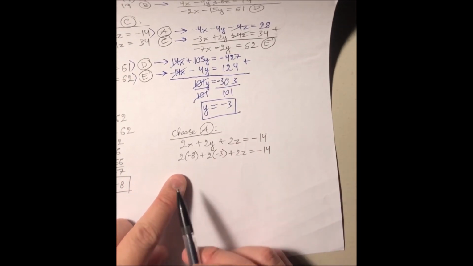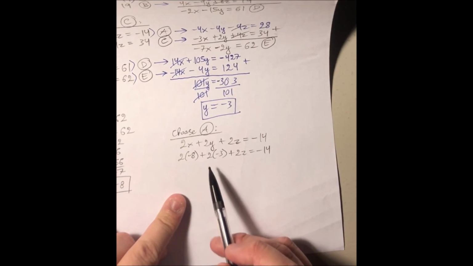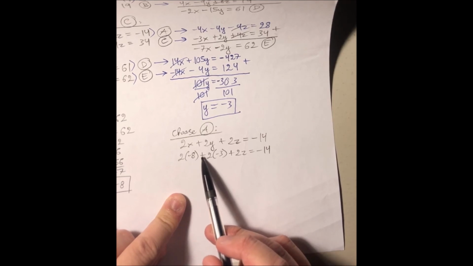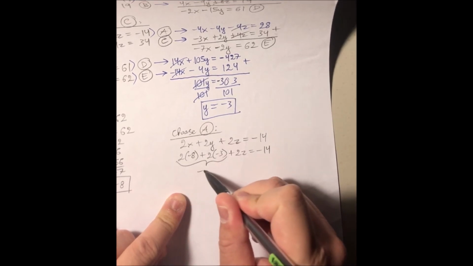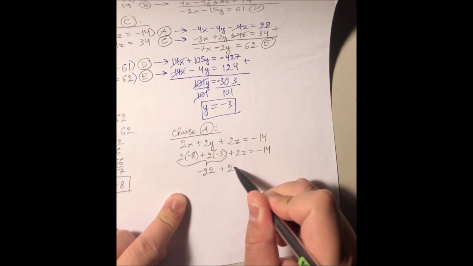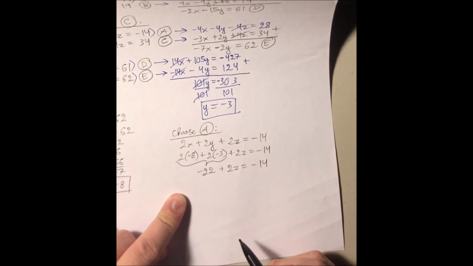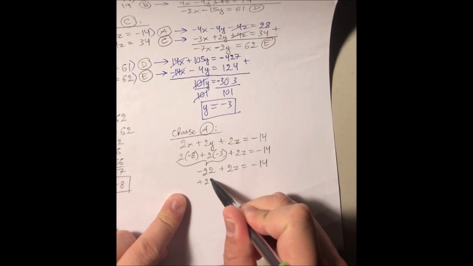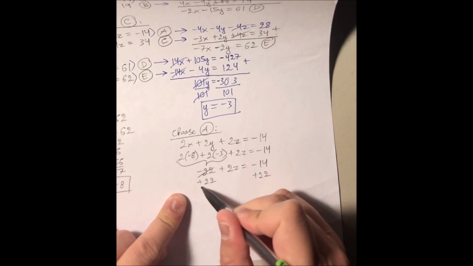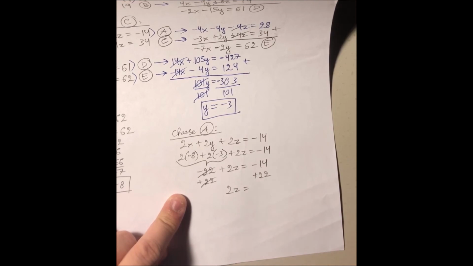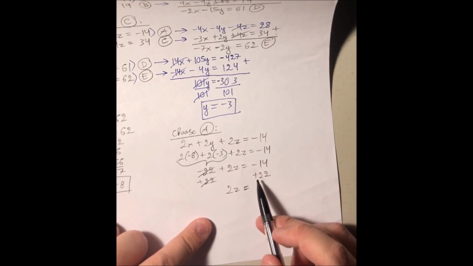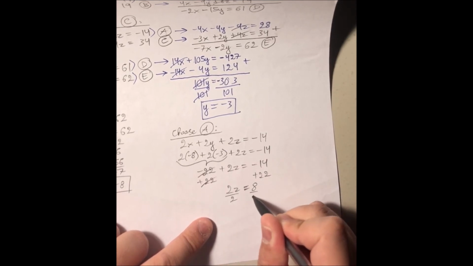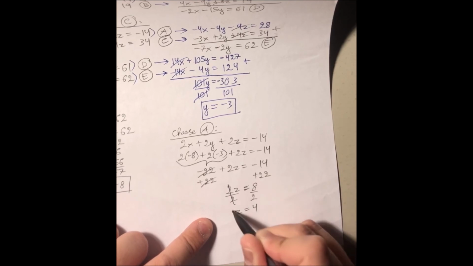Well, let's see, mental math. 2 times negative 8 is negative 16. 2 times negative 3 is negative 6. Negative 16 plus negative 6 is going to be negative 22, plus 2z equal to negative 14. Solve for z by getting rid of negative 22 by adding 22 to both sides. Bring down the plus 2z. Let's see, 22 minus 14, that's going to be positive 8. Divide both sides by positive 2. I get z equal to 4.